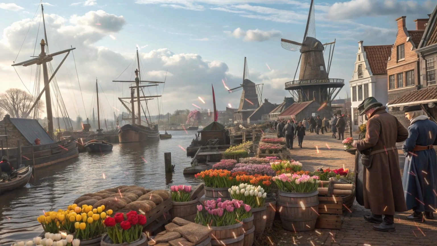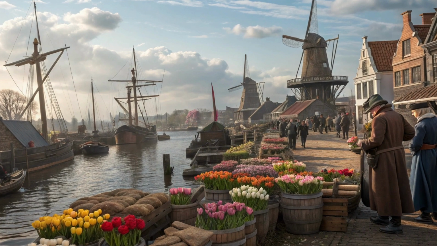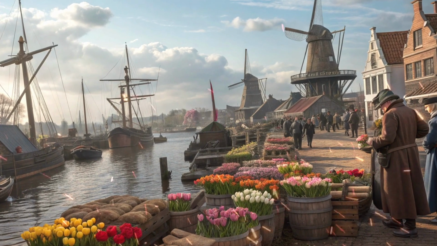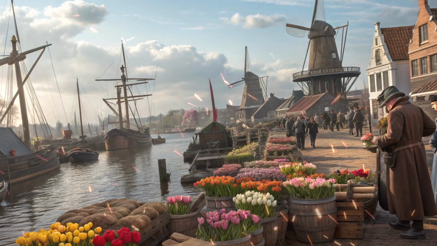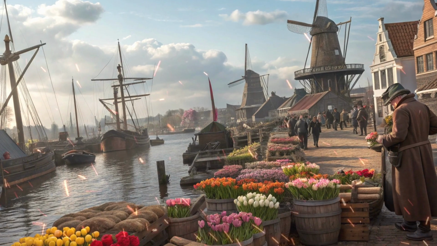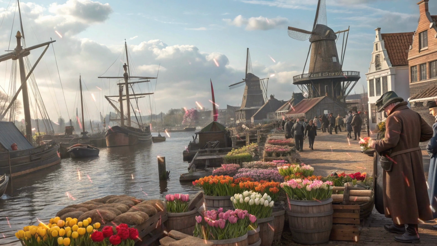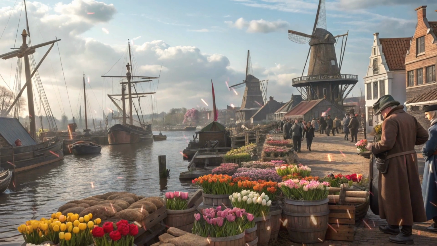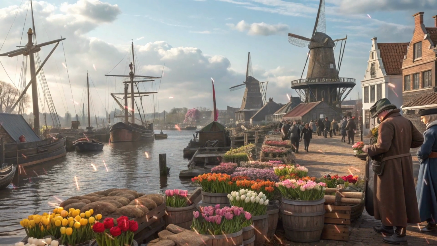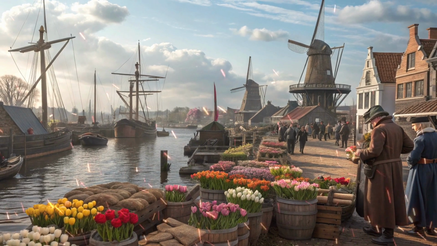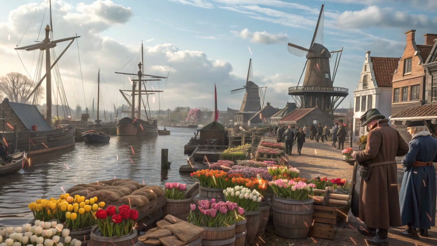The architecture features classic Dutch gabled houses with intricate facades. The sky is partly cloudy with soft sunlight illuminating the scene, reflecting a prosperous, historic atmosphere. Rendered in a realistic style with rich textures, warm tones, and depth to convey the era's economic fervor surrounding the tulip trade. Aspect ratio 16:9.